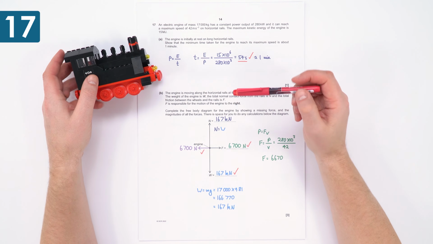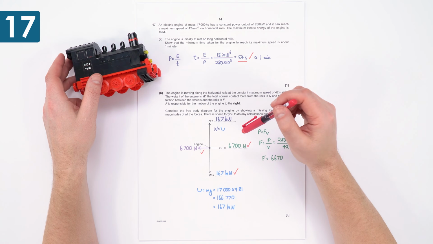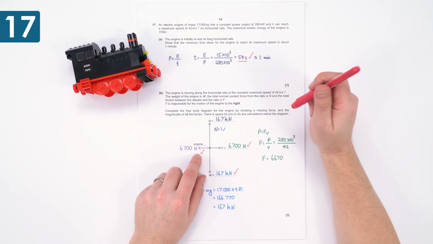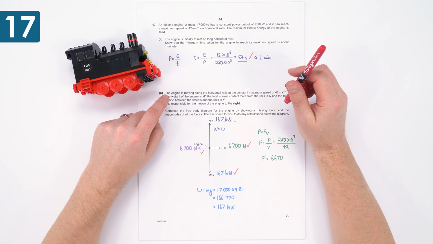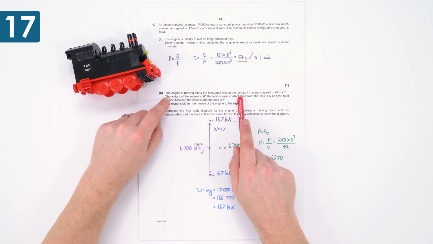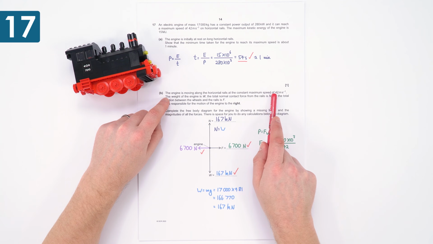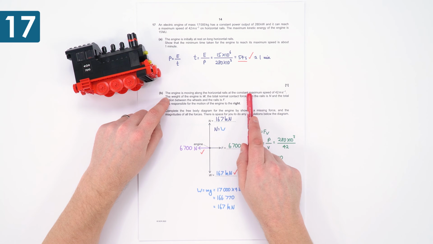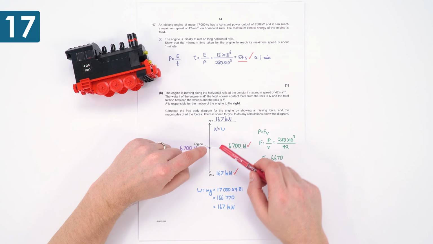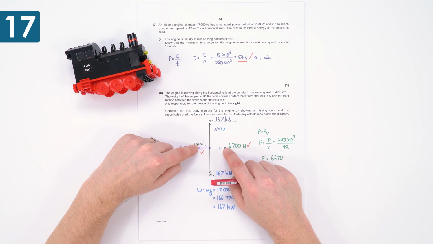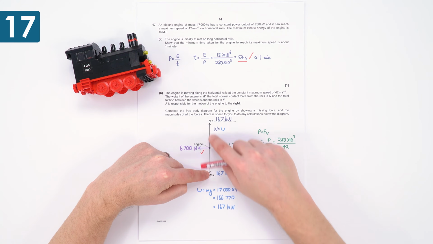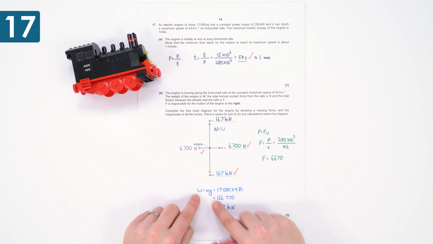For part B, I think it was generally answered quite well. It says here that the engine is moving at a constant maximum speed. So that means it's going to be in equilibrium, which means the force to the left and the force to the right are equal in size, but opposite direction, and also the weight is equal to the normal contact force. This bit was done pretty well.